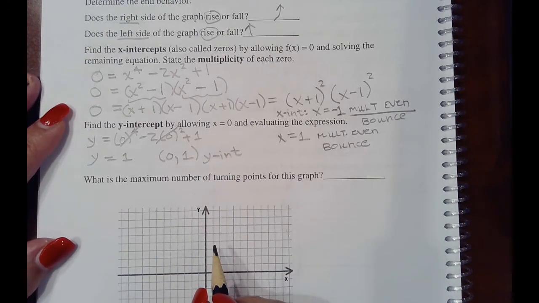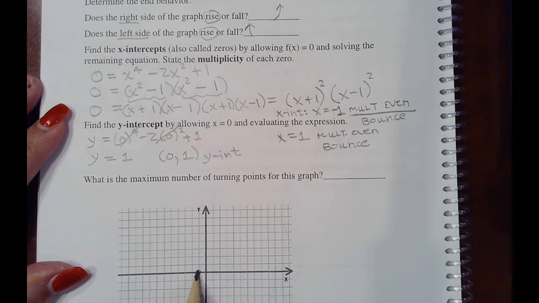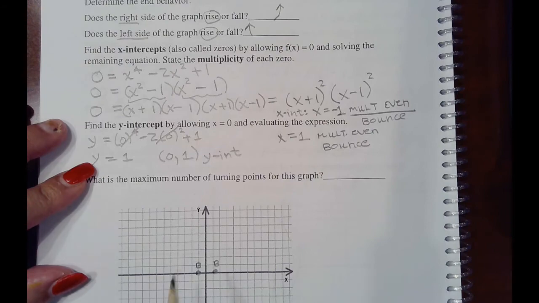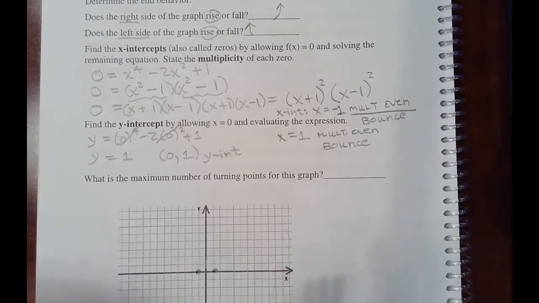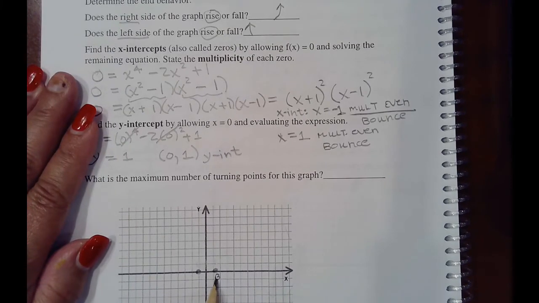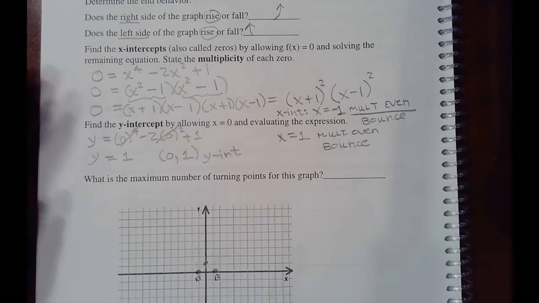Okay, so I have an x-intercept of -1, an x-intercept of +1. I'm going to bounce off this point, bounce off this point. I also have a y-intercept of, let me move my little notes down here. And you can just try to memorize what you're doing. Just kind of hold it all in your head.